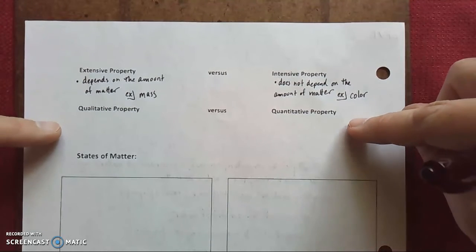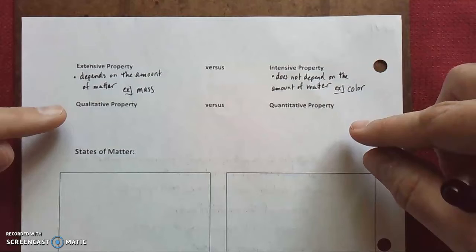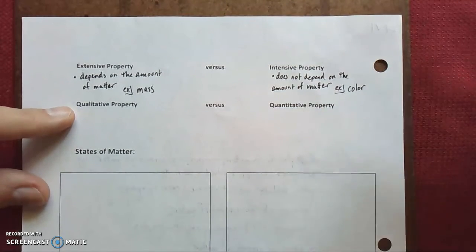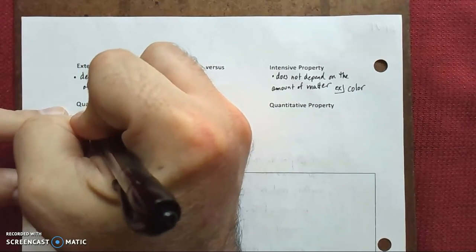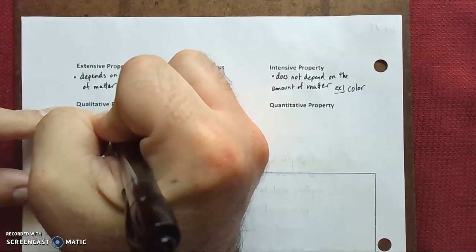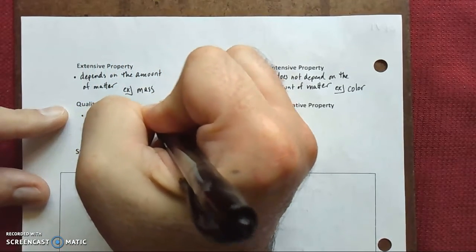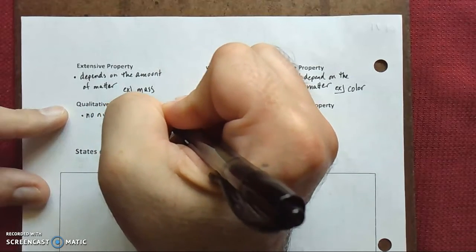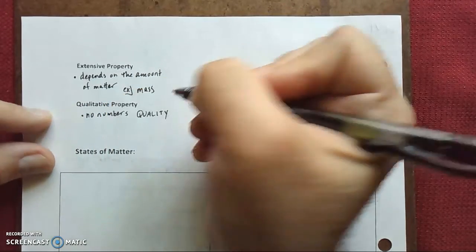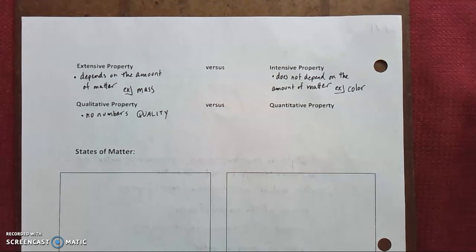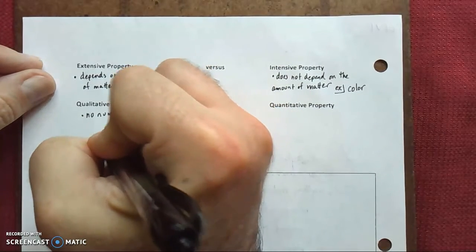The other way that we can separate properties is using the terms qualitative and quantitative. Qualitative simply means that we do not use any numbers. You can think of it as a quality. The word quality is in there. So an example of that could be smell.